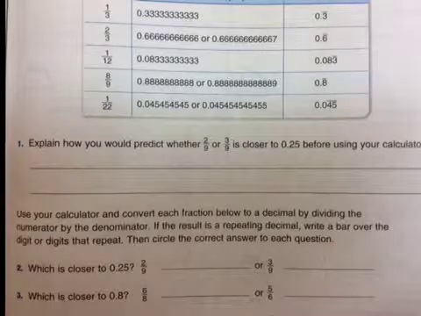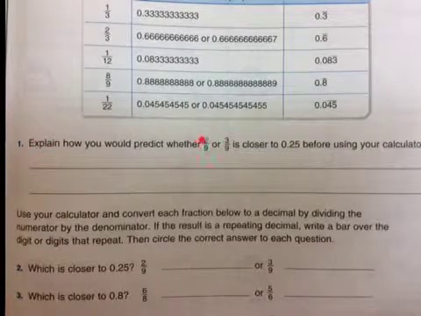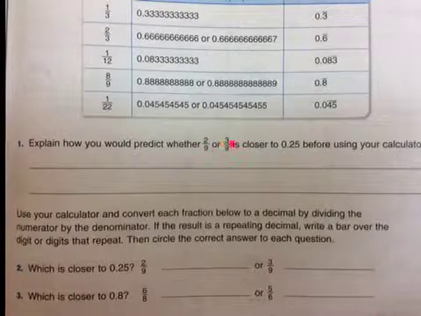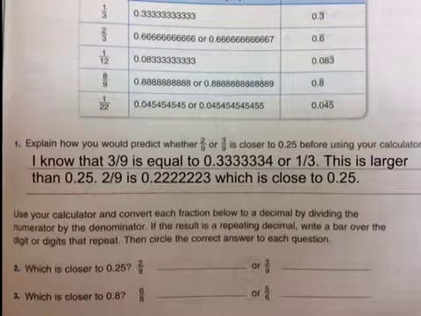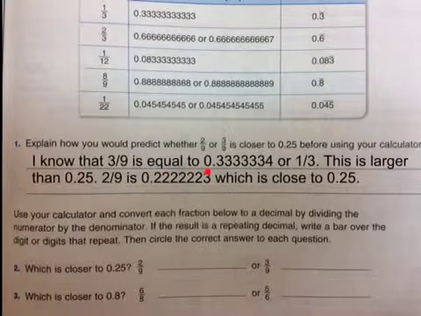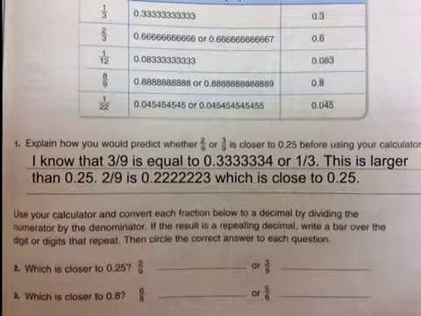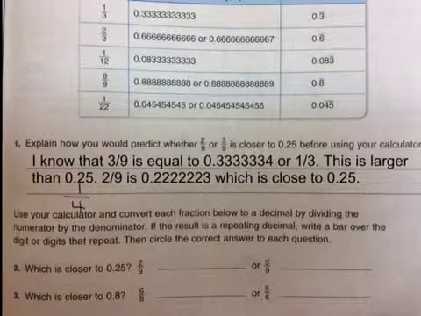Go ahead and copy your answer. You can explain it using words right on these 2 lines. You know that this is 0.2 bar notation, 0.3 bar notation. Which one is closer to 0.25? I know that 3/9 is equal to 0.3 bar notation, or 1/3. This is larger than 0.25, which we also call 1/4, right? 0.25 is 1/4.